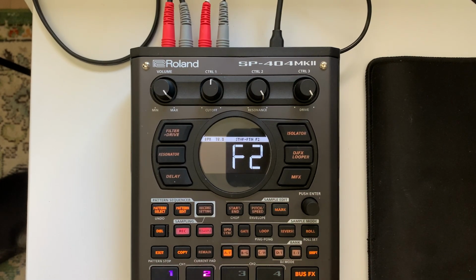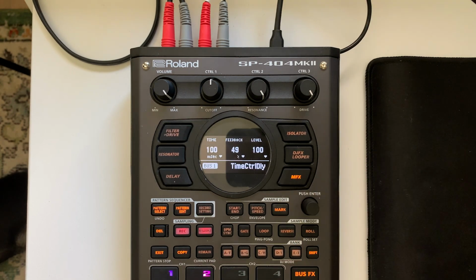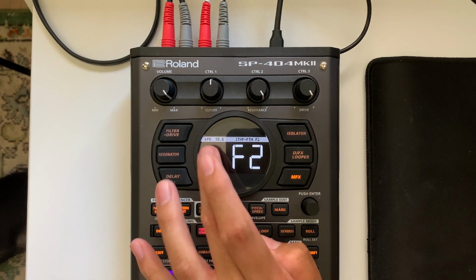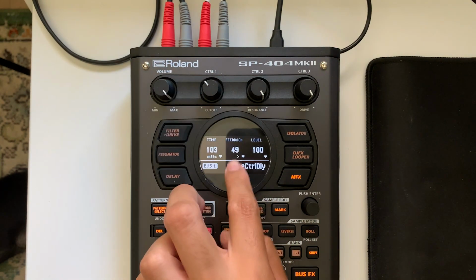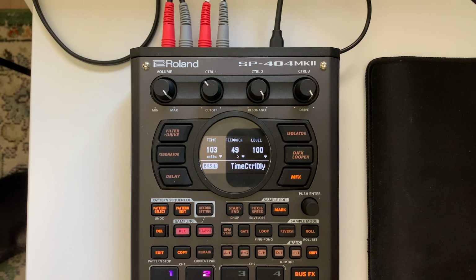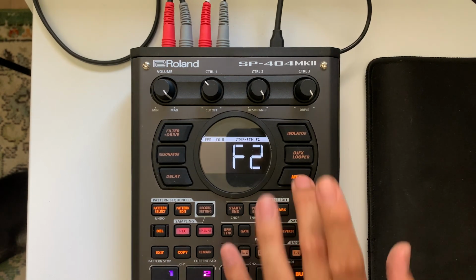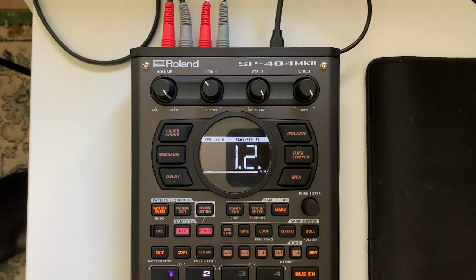But that's tape echo. Another effect that we have here is called TimeCtrlDelay, and that is the second one in the third row there. Basically the options you have are time delay, feedback level, and then on the second menu, LDAMP, HDAMP, sync. What time delay does, I mean, it's in the name, TimeCtrlDelay. It's just basically another sort of delay that you can use. So let me turn it off, play the beat. Let me actually do this one.